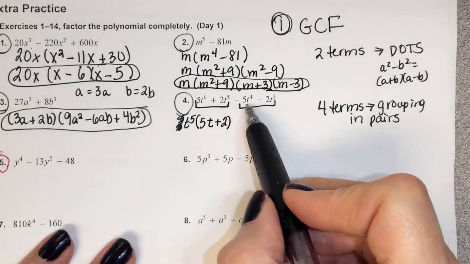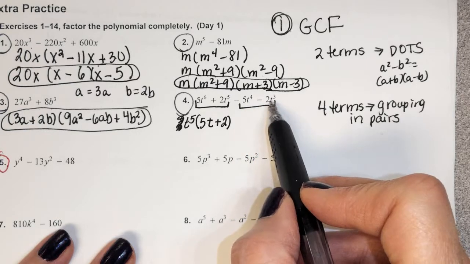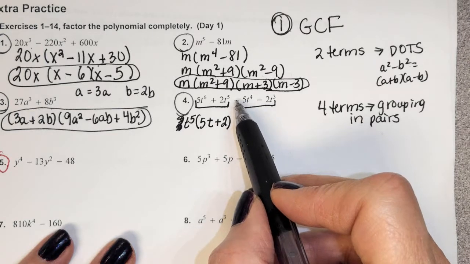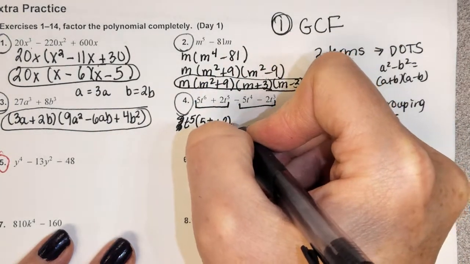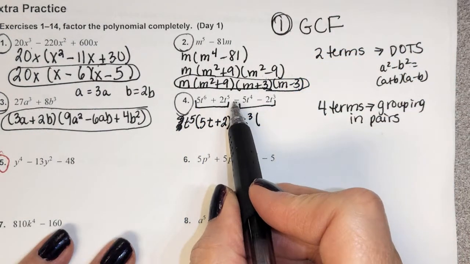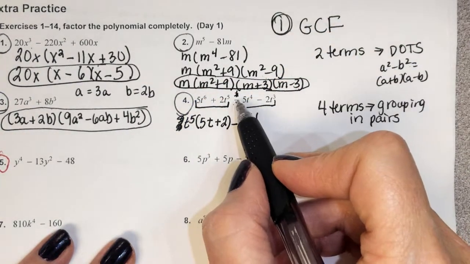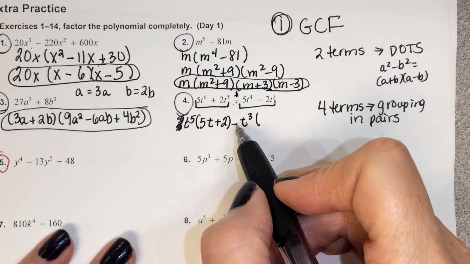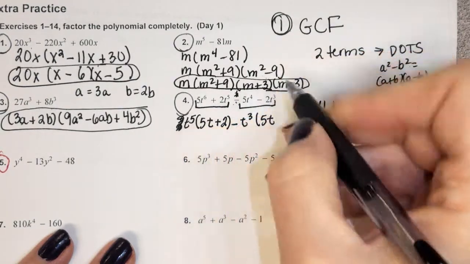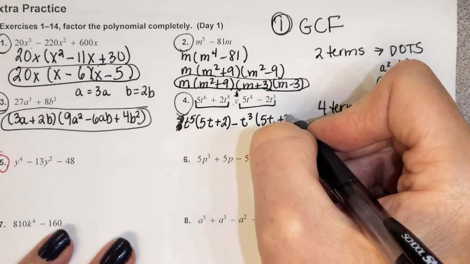Out of these second two, I have to look at what I can factor out, and what would it be? T to the 3rd. You also always want to factor out that sign. So I want to factor out a negative t cubed. Always factor out that sign. We'll put a little star there so you remember that. So negative 5t to the 4th divided by negative t cubed is going to be 5t. Negative 2t cubed divided by negative t cubed is positive 2.